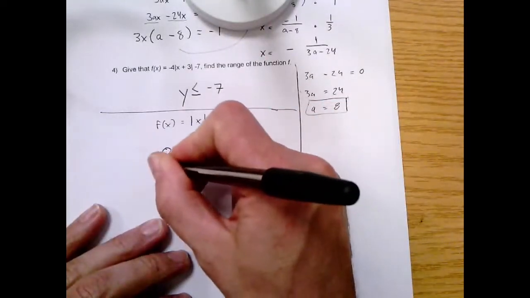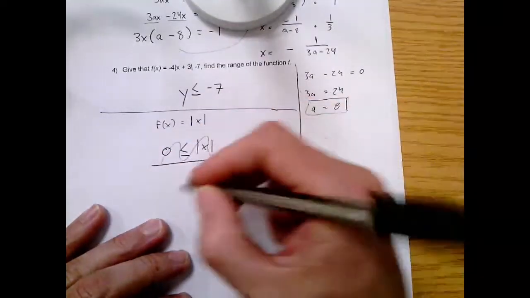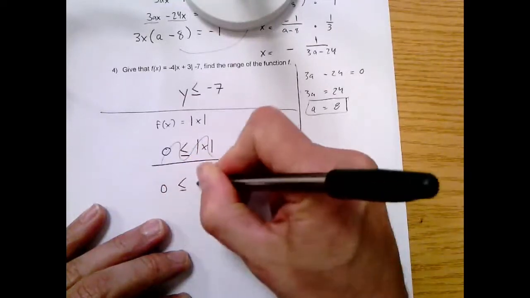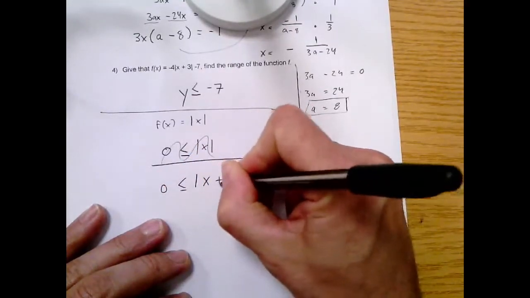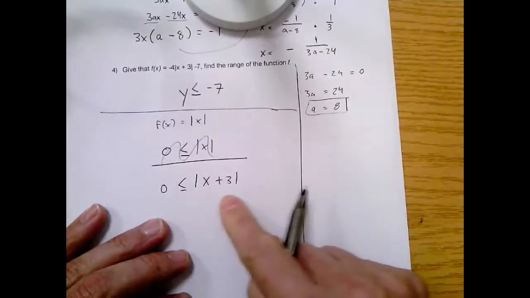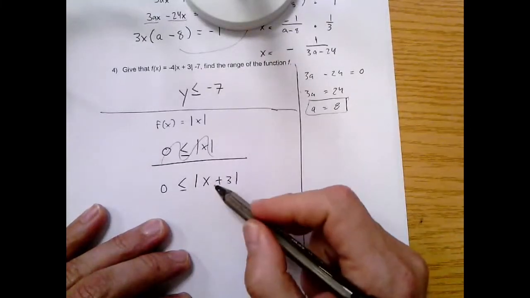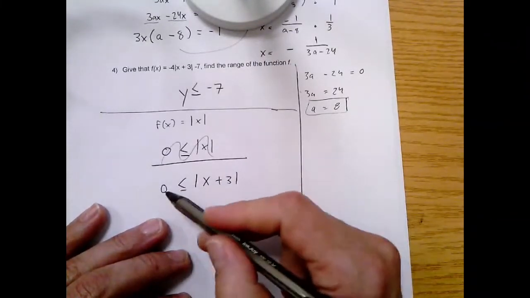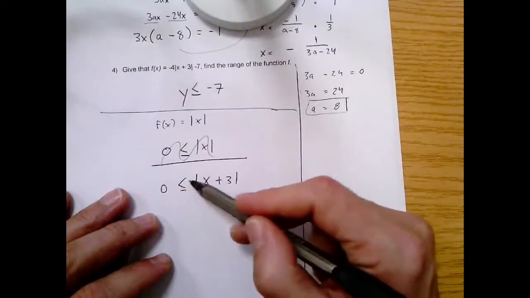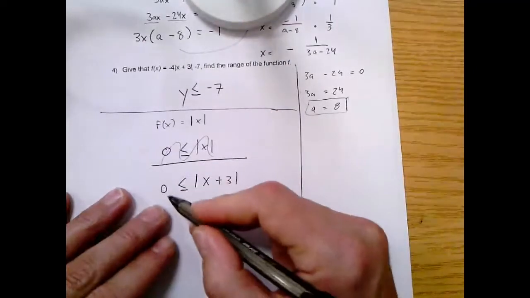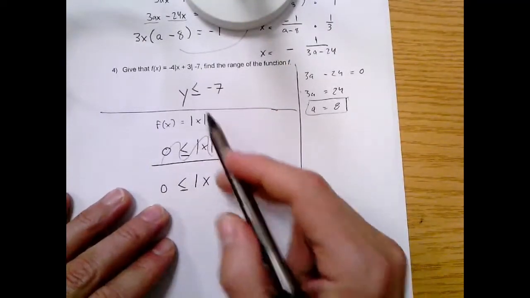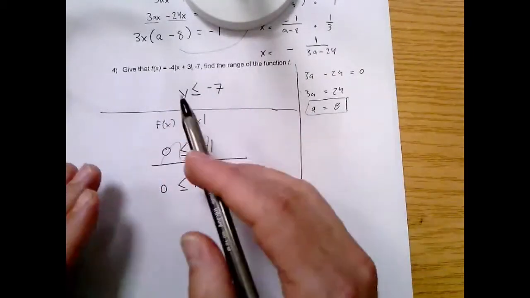So this is the parent function. Let's move away from that and say that even if I had this situation, x plus 3, because that's just going to be a horizontal shift, whatever that output is, the range, or the output, is still going to be greater than or equal to 0. And now let's start looking at all these other transformations and see what happens.